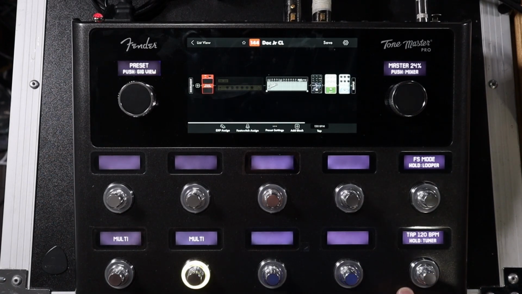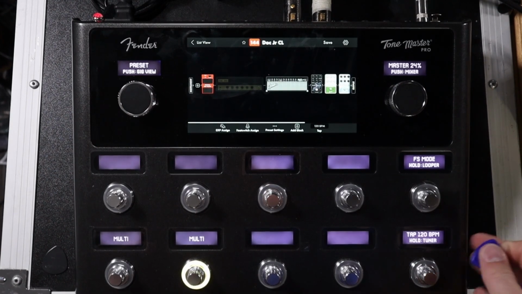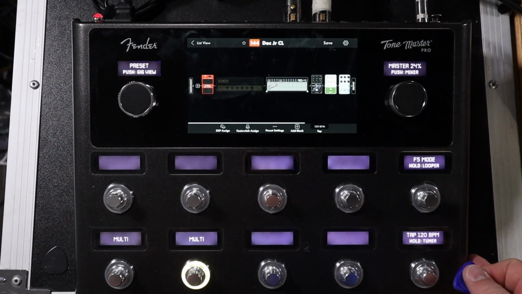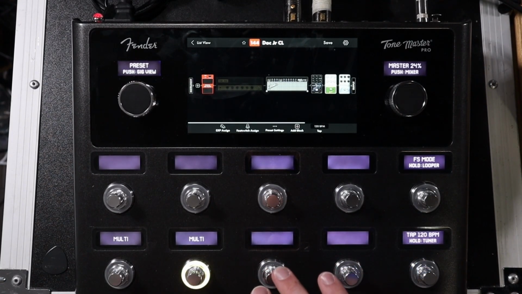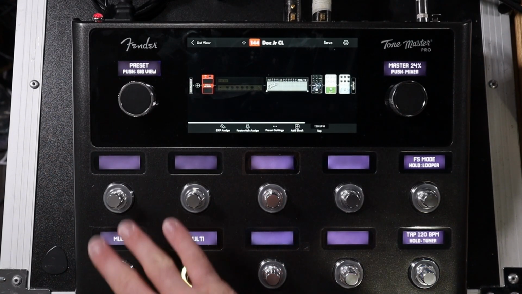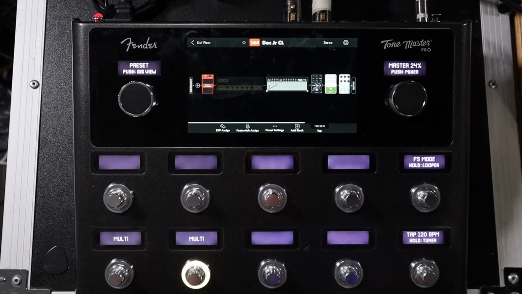I do appreciate everyone with your input and all the videos I've seen so far on YouTube. They've been pretty helpful. And so far, this is a really excellent unit. I love the form factor. It sits on a desktop really nice. It sits on the floor at your feet really nice. You can access all the switches just like you need to for a live performance. And it's pretty great.